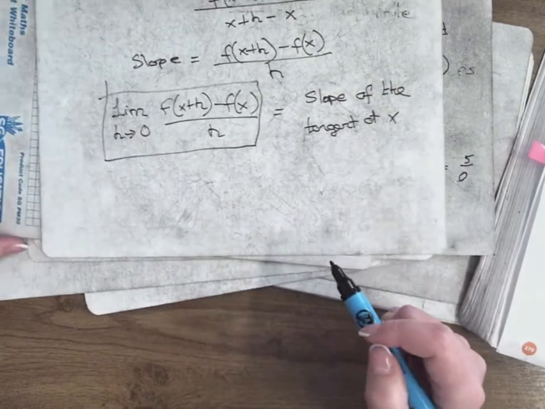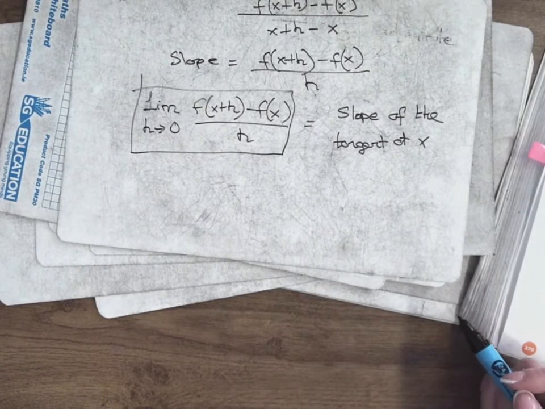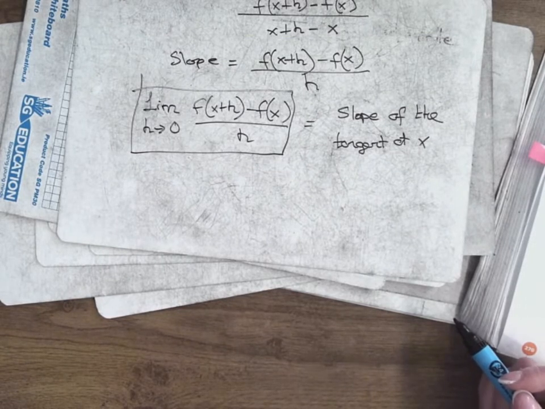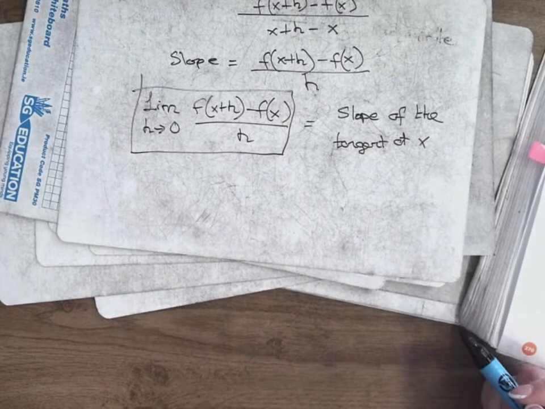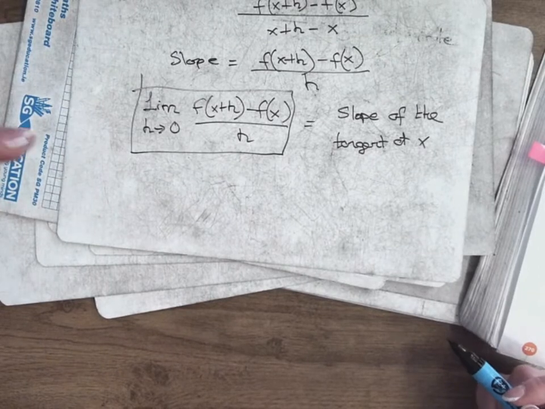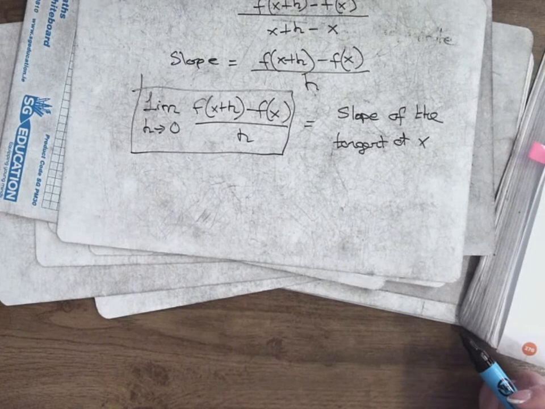Now if you don't understand the theory behind this, don't worry about it. Cut to the chase. Can we do limits? Yes. Can we differentiate? Yes. Can we differentiate from first principles? We will be able to by tomorrow. Is that alright? So if you don't understand what I'm saying there, don't worry about it. Cut to the chase.